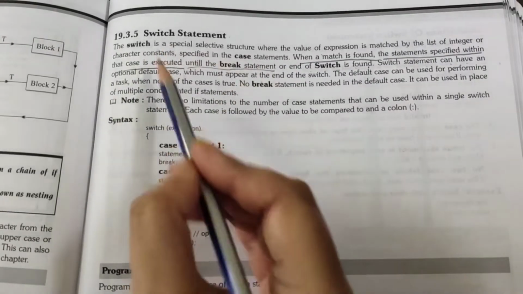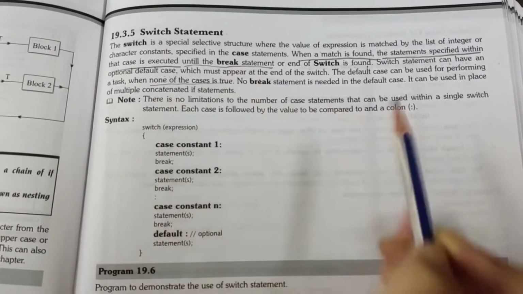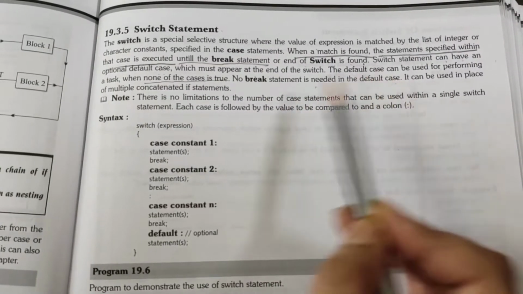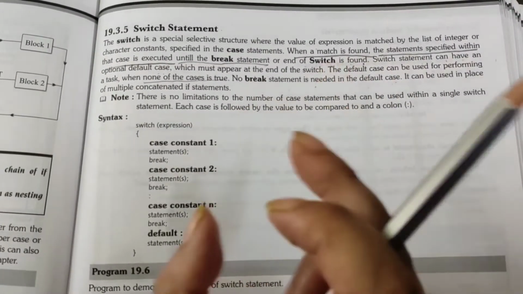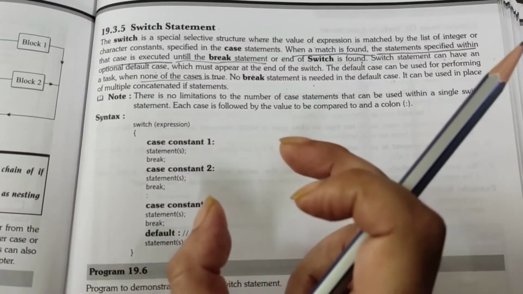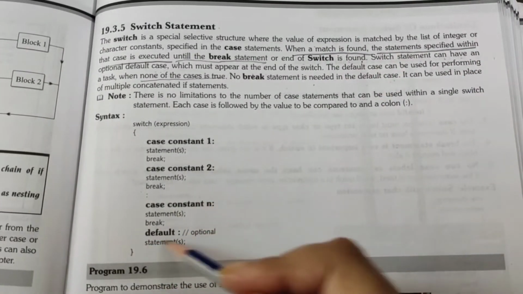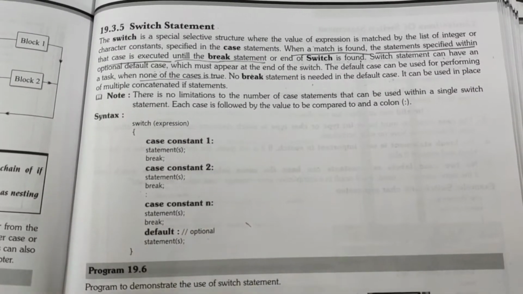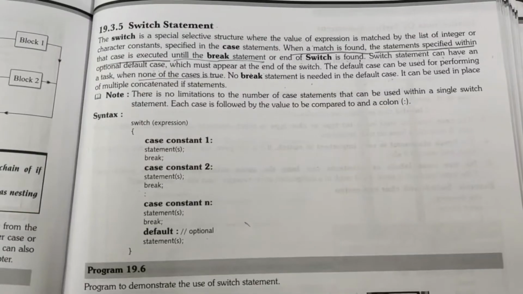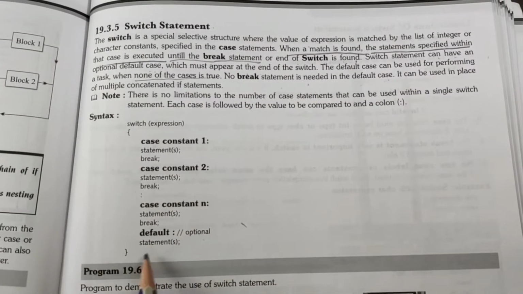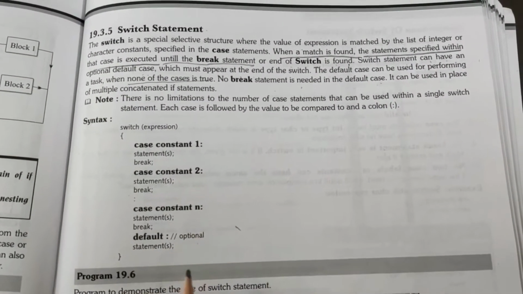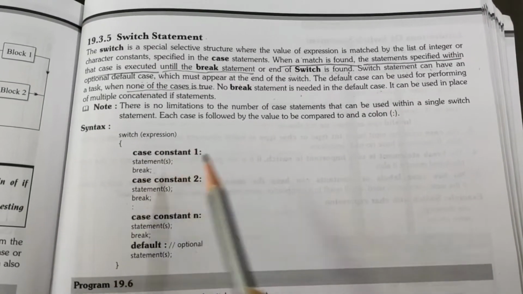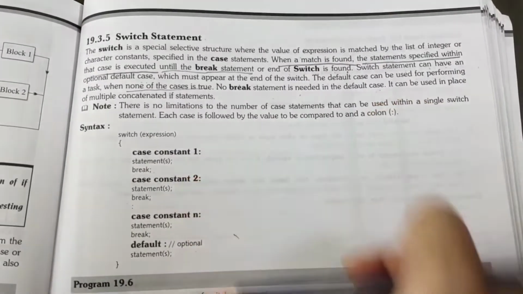Now see here, the default case can be used for performing a task when none of the cases is true. No break statement is needed in the default case, while we use the break statement to end a particular case. Default is optional, and it is used only if all the statements are false, so there is no need to use break. If we do not use a break statement, then the output will be continuous.